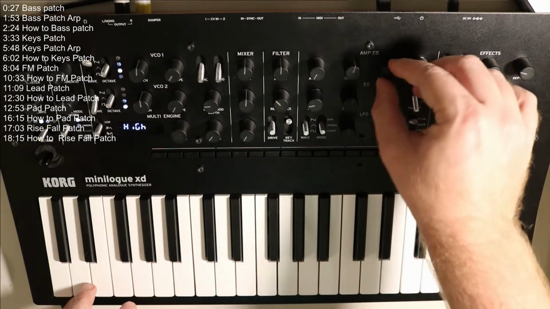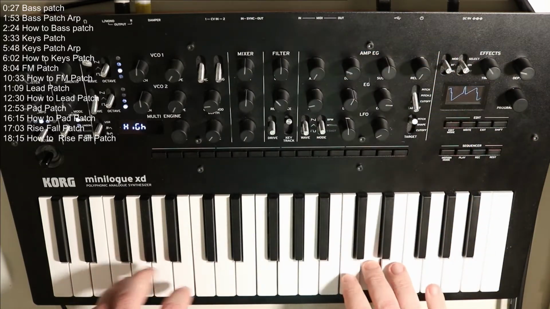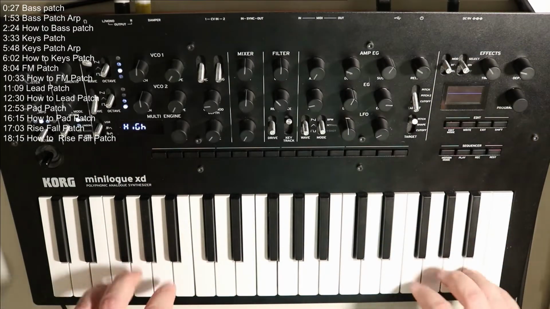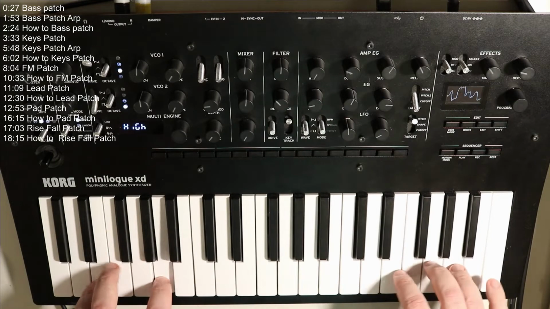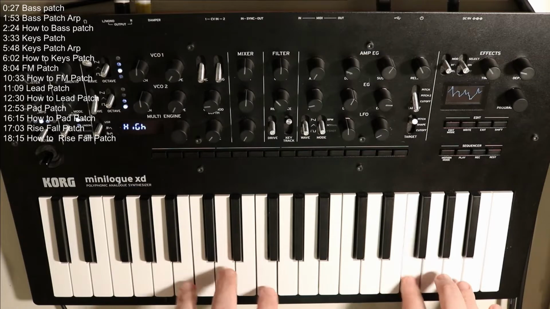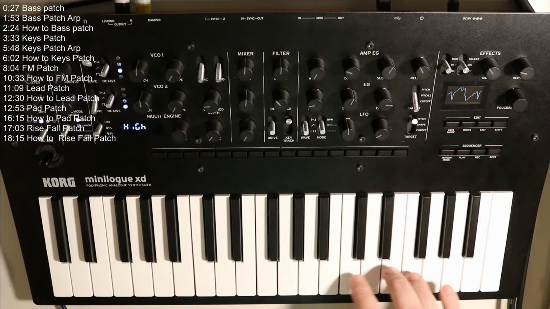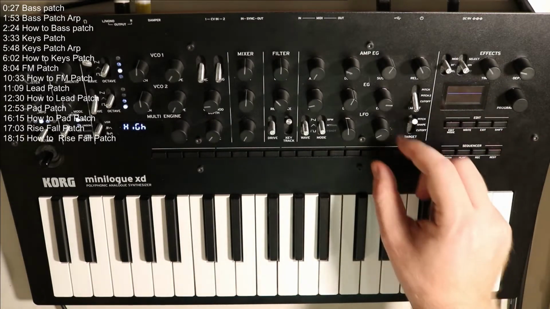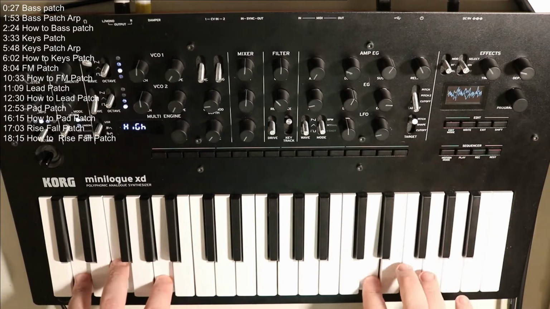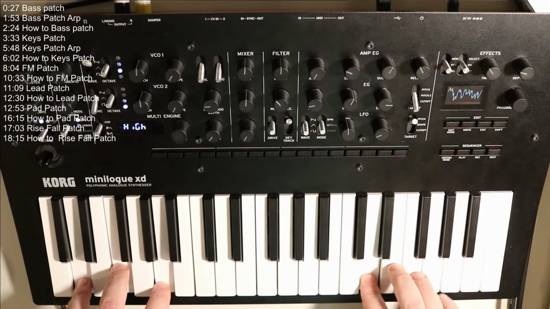And then for the attack, I usually have sustain at half and then make it get there pretty quickly with the decay. Probably give it a bit more. Now give it a bit of release so I don't have to hold the key down. So yeah, and then what I might add is a bit of vibrato with the pitch here. Bit too much. Want it pretty subtle.